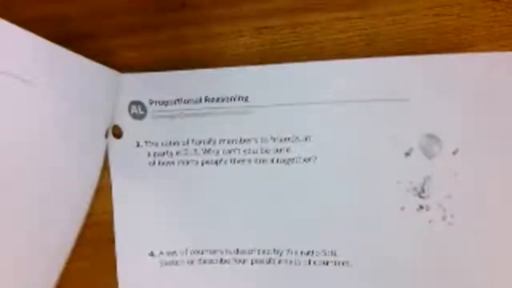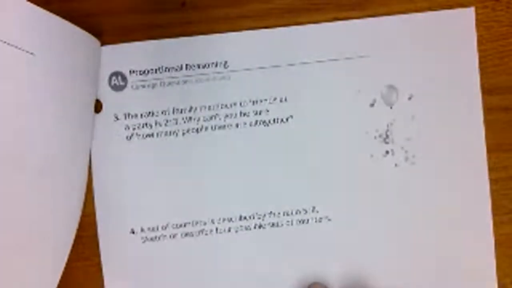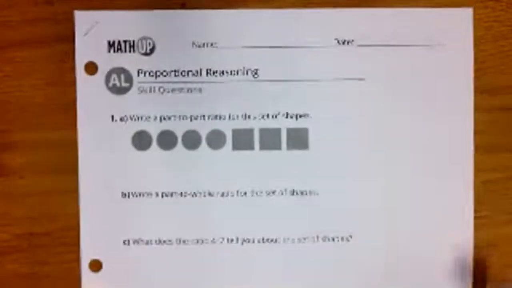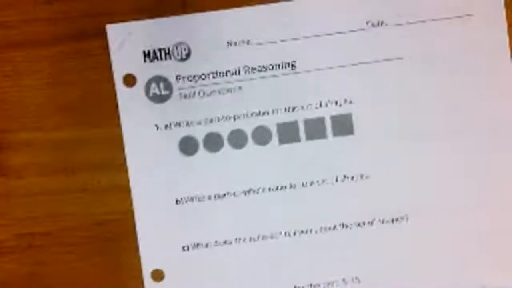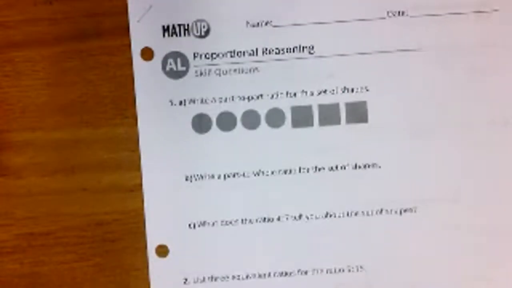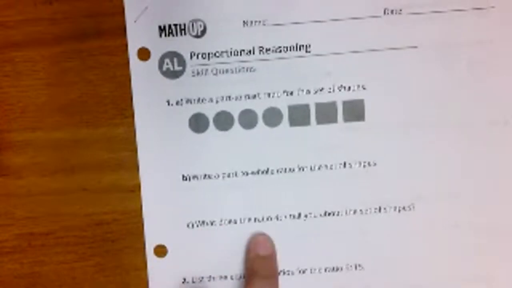Okay, so here's your test for tomorrow. First, you have the skill section, and then you're going to have a concept section, okay? The numbers don't add up because I took some pages out, okay? First thing is you're going to tell me what a part-to-part ratio is, okay? Then you're going to write me a part-to-whole ratio, and then you're going to tell me what 4 to 7 tells you, what that ratio means.